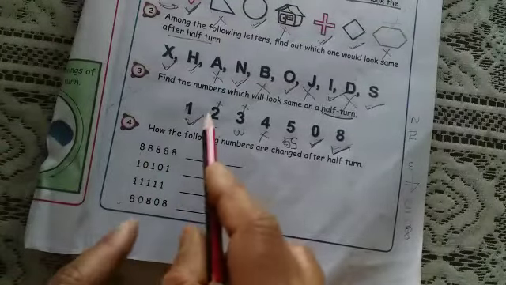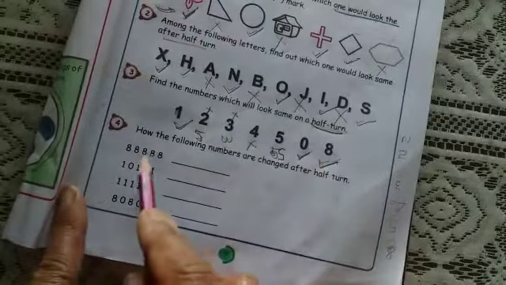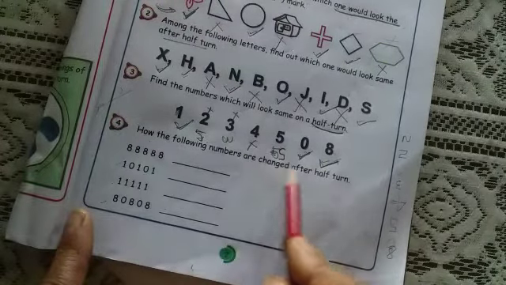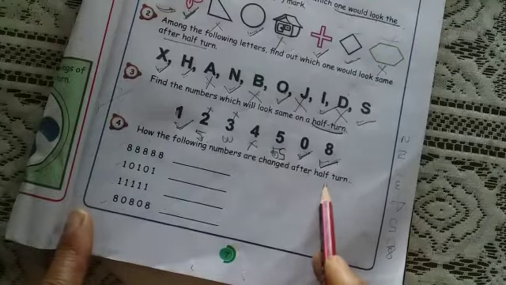Now just like that we have given some letters here. Numbers are together. Here some 3-4 numbers are given together. How are the following numbers changed after half turn? So it is half turn. Half turn means again changing upside down.